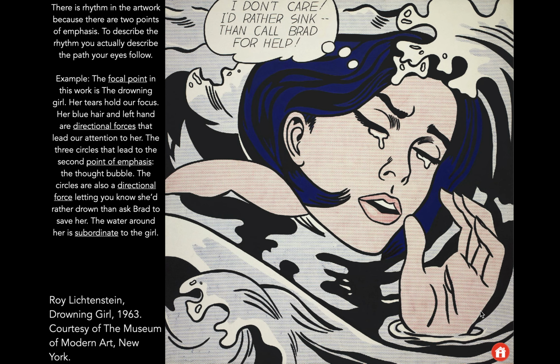So when you look at the drowning girl, what part of her is the focal point? What directional forces lead you to the most important part? So we've got the hair framing the face, so it's going to be in the face. And then we also have the directional force of her left hand here leading us up to her eyes, right? And so we've got the eyes here that really help us. It's really this face here and the tears in her eyes that you're really drawn to. So that becomes our clear focal point.